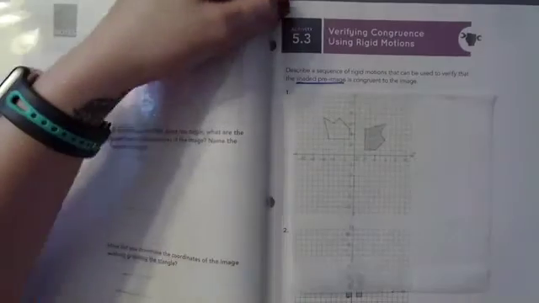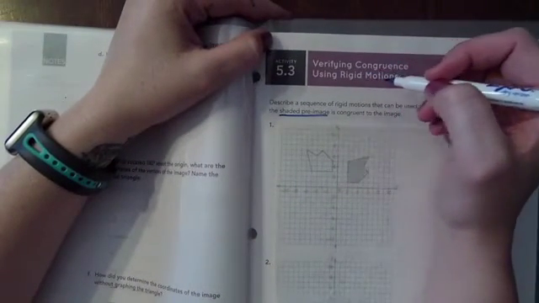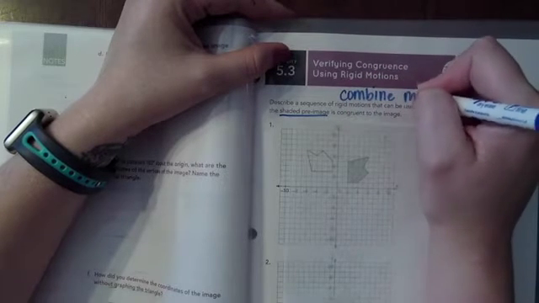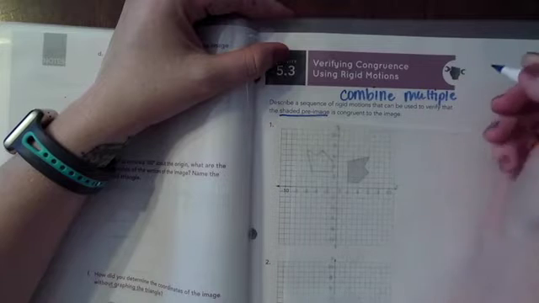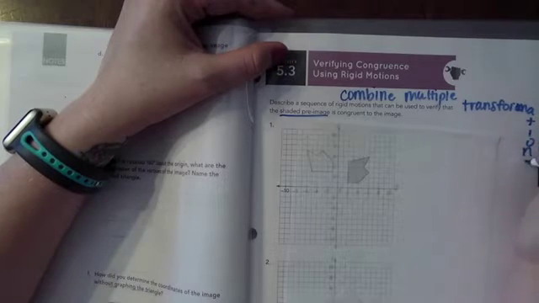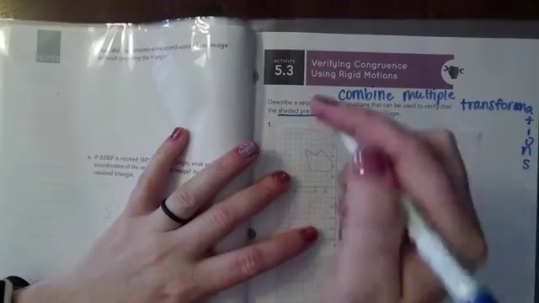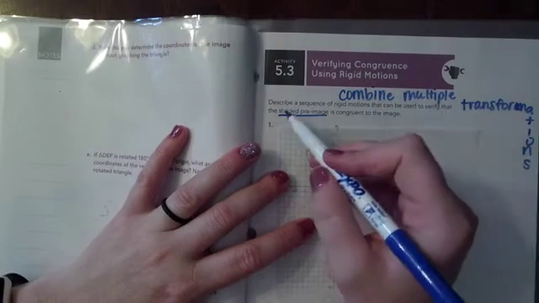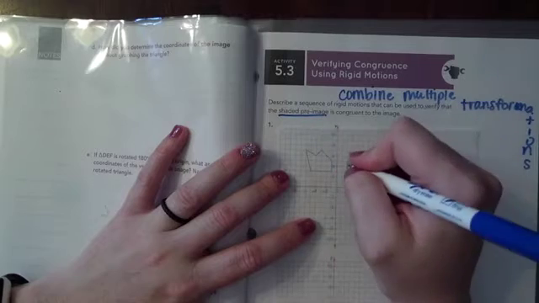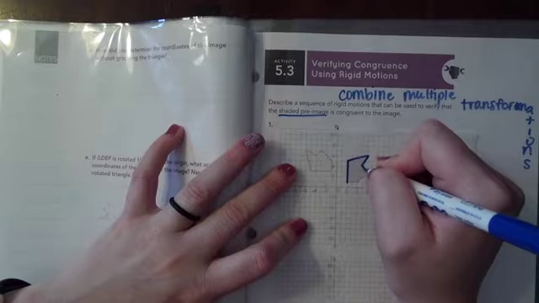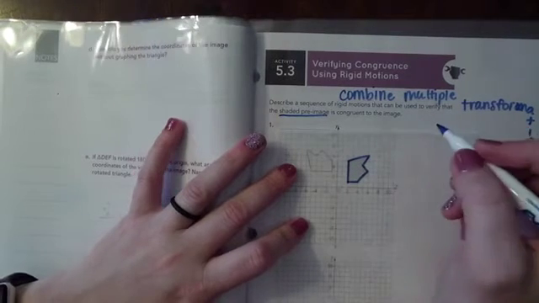Okay, so 5.3, this is verifying congruence using rigid motion, and this is actually where we're going to combine multiple transformations. Oh, ran out of room. Whoops. Okay, so notice, read this carefully. It says, describe a sequence of rigid motions that can be used to verify that the shaded pre-image, so this is going to be our pre-image, is congruent to the image.